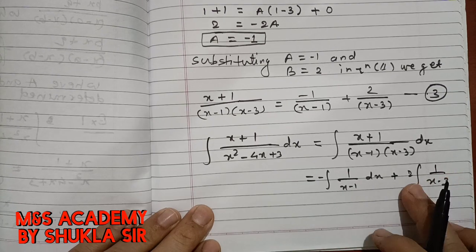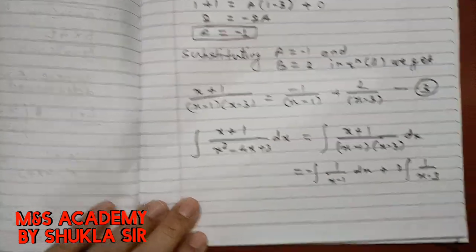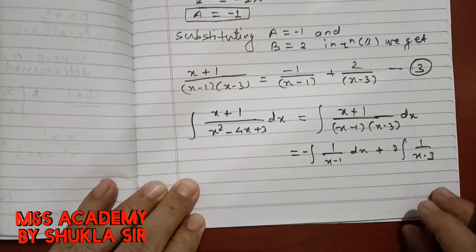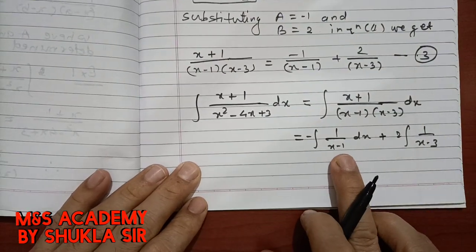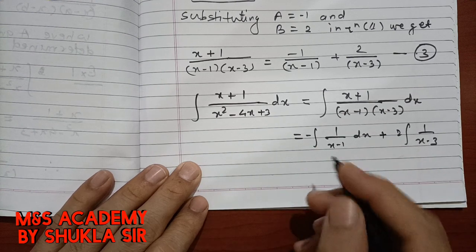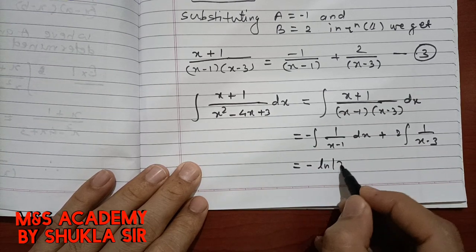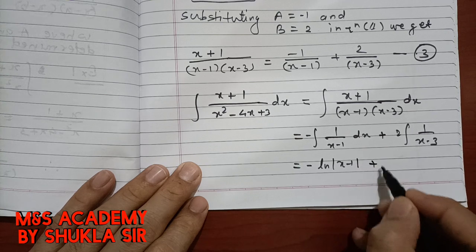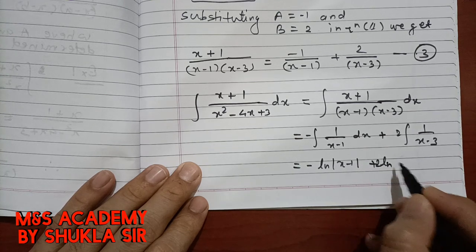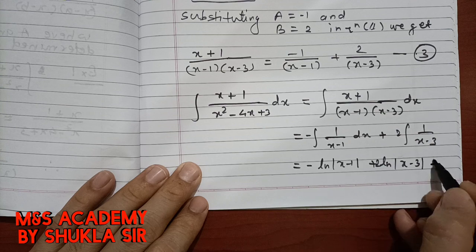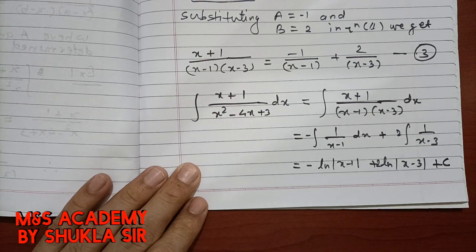The 2 is a constant, taking it outside; the minus is a constant, taking it outside. Now this converts to ln. So the integration is minus ln of (x minus 1) plus 2 times ln of (x minus 3) plus some constant, which is the constant of integration.